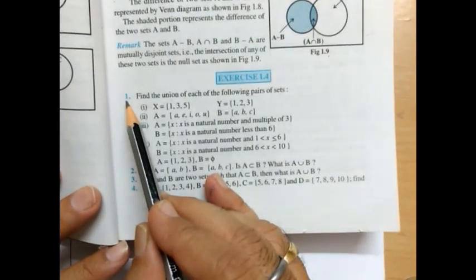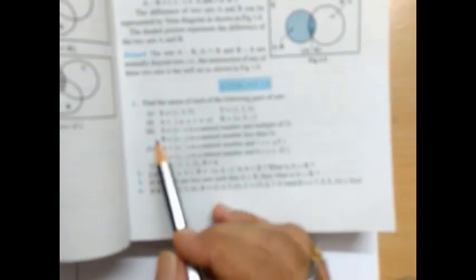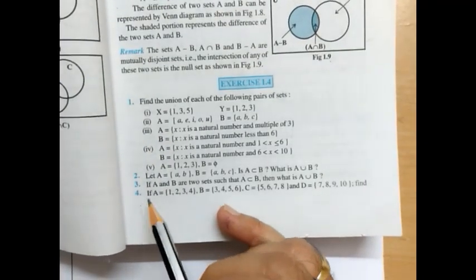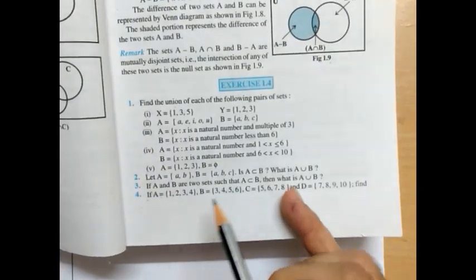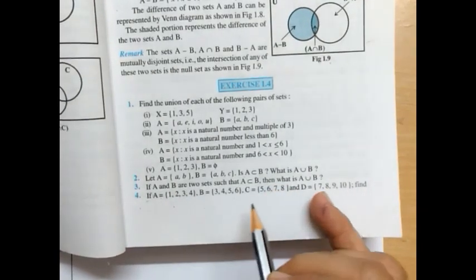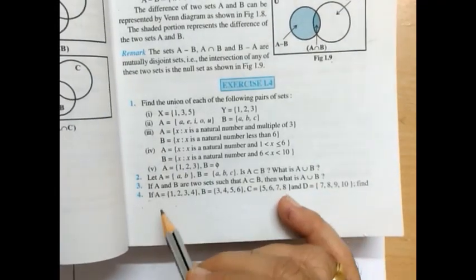Now let's take up the exercise, exercise 1.4, which you will be doing, questions 1 to 4, as we have done the Venn diagram and union of sets. So till here you will be doing. In the next session I will be doing with you the intersection of sets as well as the difference of sets. Okay, so this much you will be doing.